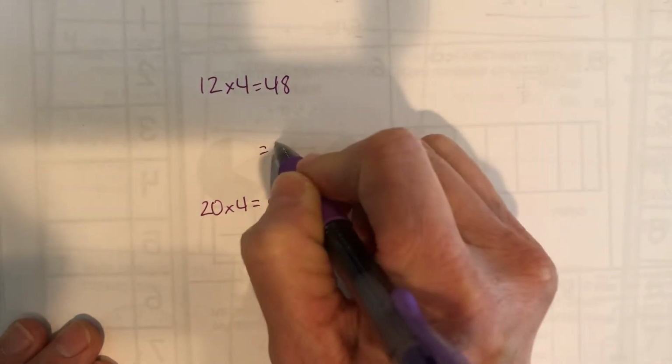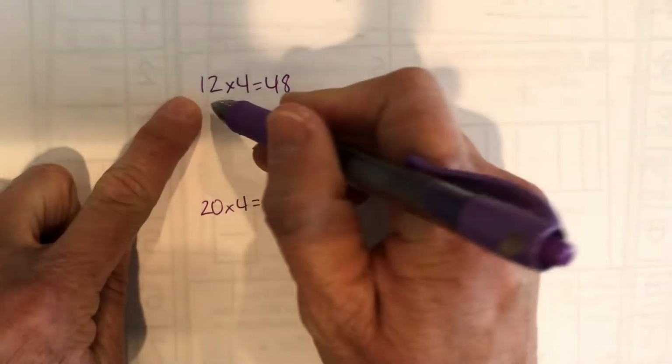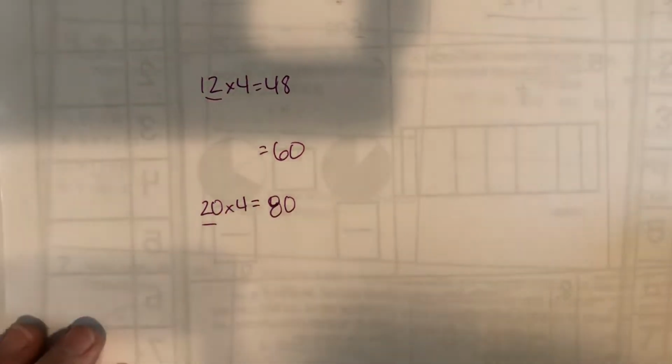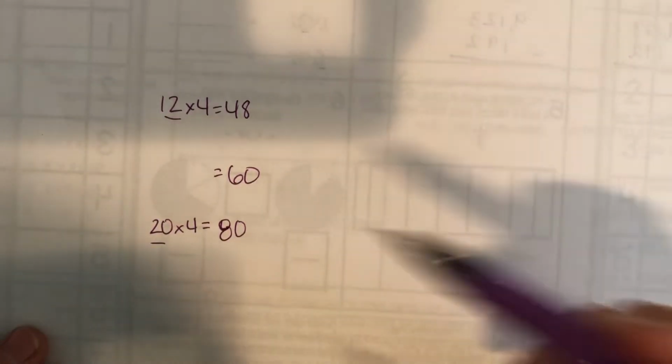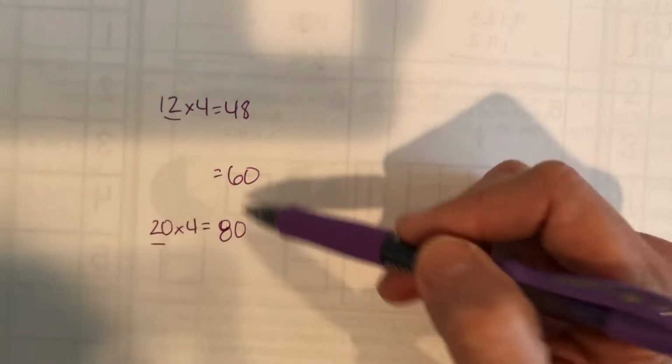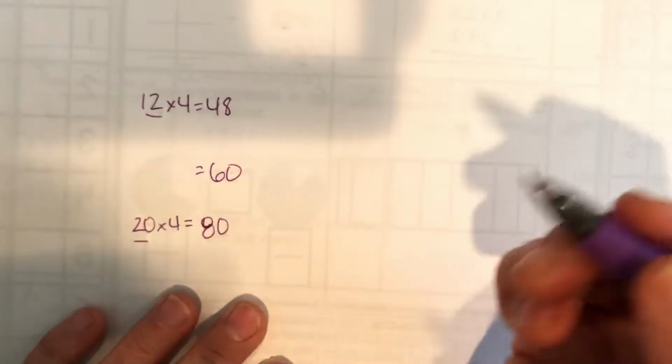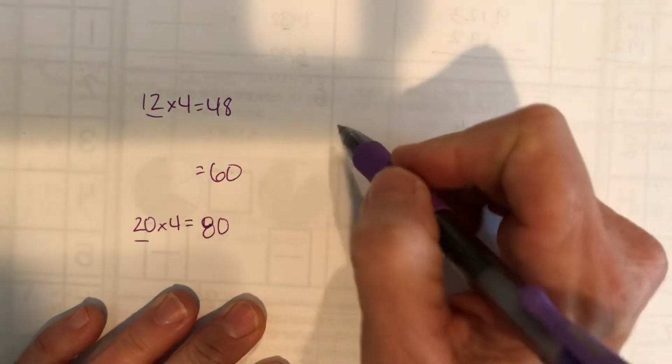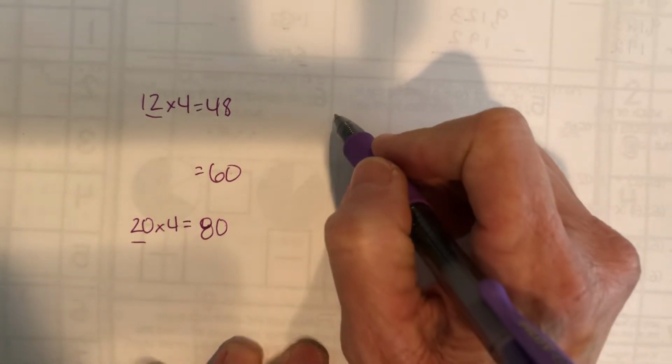So we want something to equal 60. It's got to be bigger than 12 and less than 20, okay? So we're just going to try some. It's a little closer to the 12 than it is to the 20 if you're looking at 48 compared to 60 compared to 80. If you remember, we've done this a little bit in class, okay?